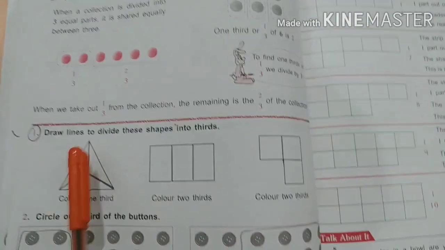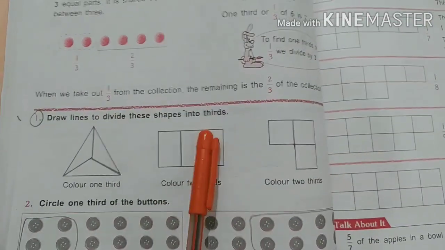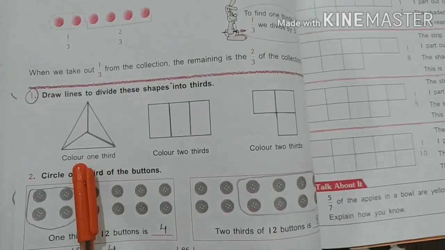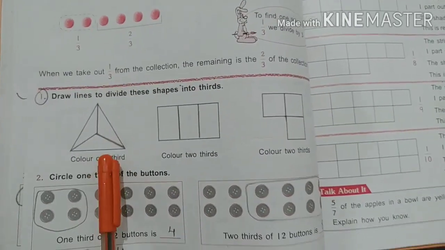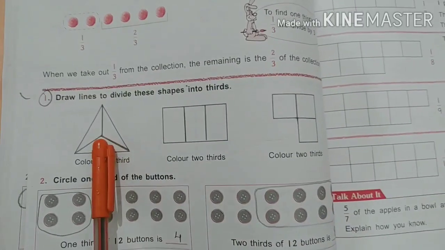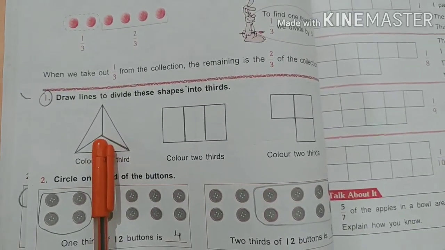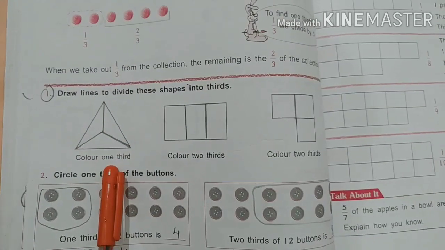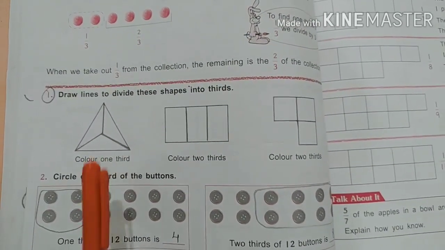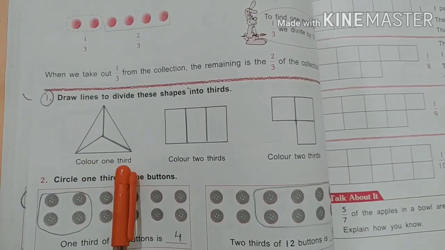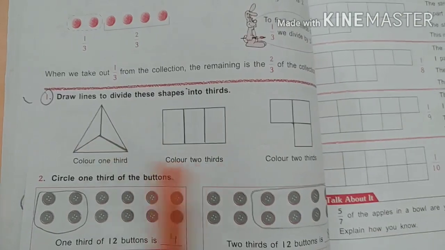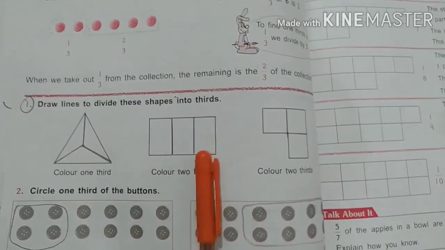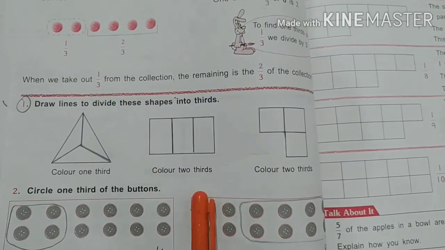Now see some questions of thirds. Draw lines to divide these shapes into thirds. Okay, 1/3. So you have to divide these shapes into thirds and color 1/3. I have divided this triangle in thirds. How do you have to divide? Put a dot in the middle of this triangle and then join the lines. You will get this type of separation. So I have divided this into 1/3 part of a whole, and now you can color any one part of this. This also I have divided, 1/3 means 1/3 part of a whole.